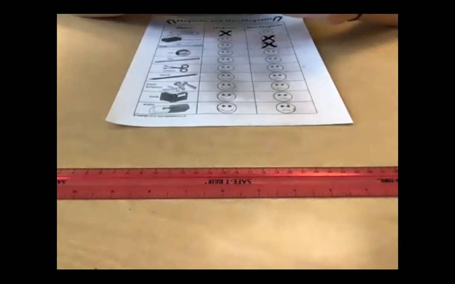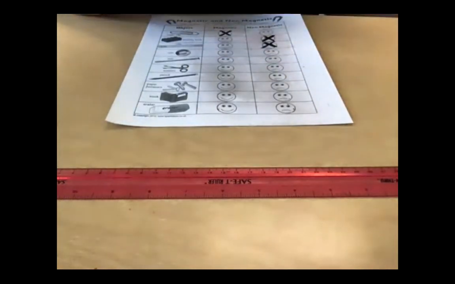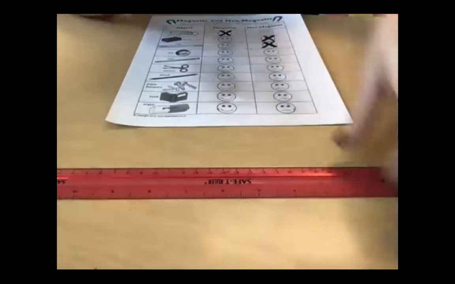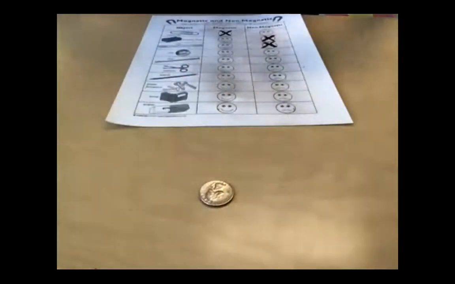All right, the next one is a coin. So right here I have a quarter. And I think that this quarter is magnetic. I think it's going to stick to my magnet because it is made out of metal. All right?